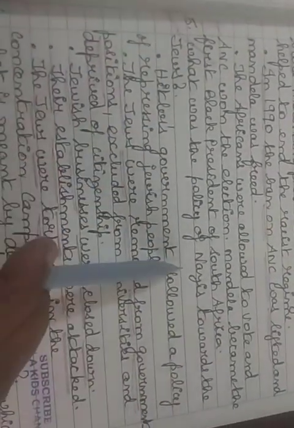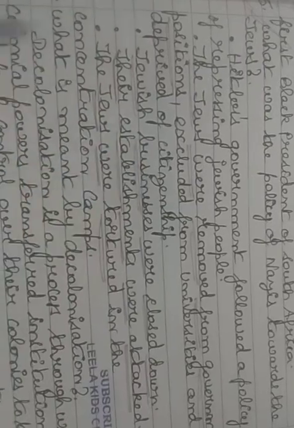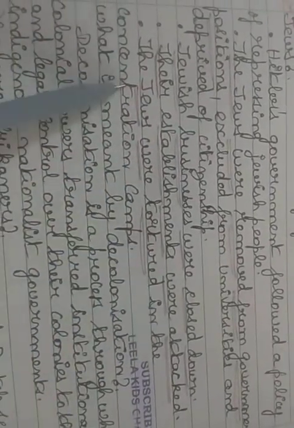What was the policy of Nazis towards the Jews? Hitler's government followed a policy of repressing Jewish people. The Jews were removed from government positions, excluded from university and deprived of citizenship. Jewish businesses were closed down, their establishments were attacked, and the Jews were tortured in the concentration camps.